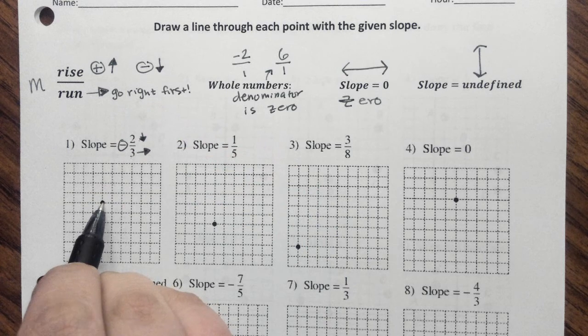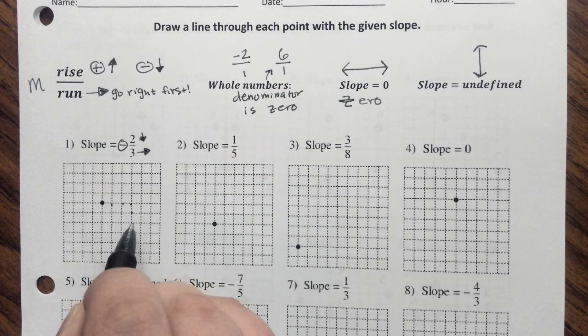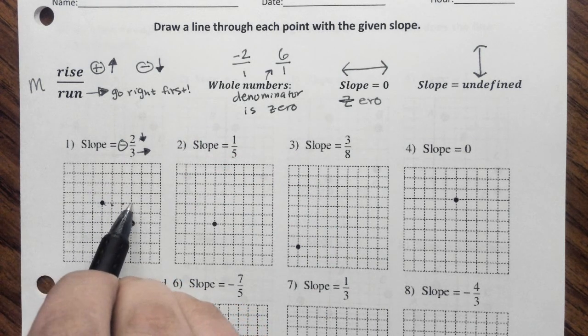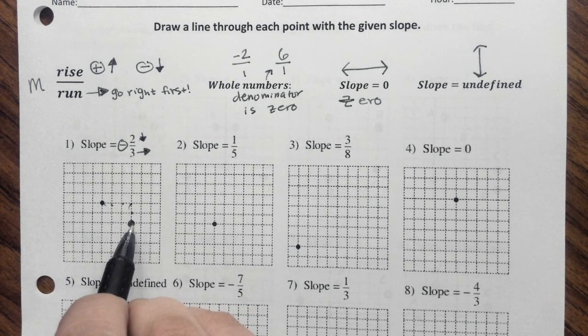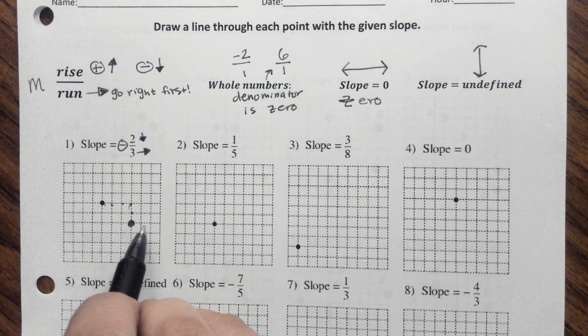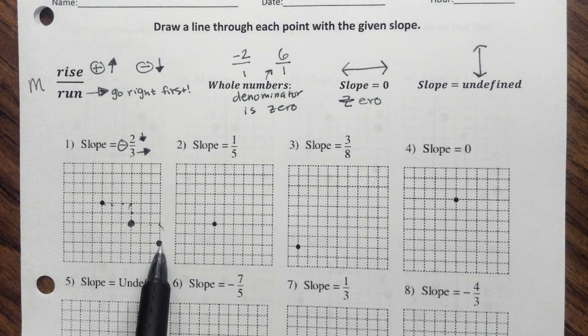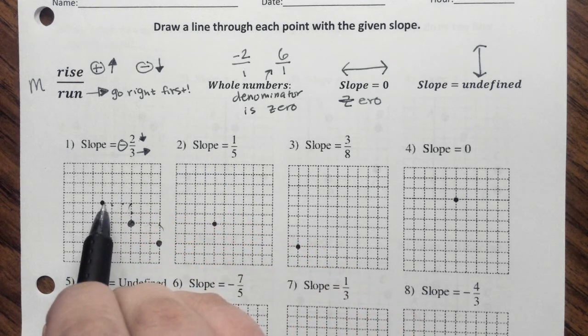So from this point, I'm going to the right 3 times and down twice. To the right 1, 2, 3, and down twice. Now I'm going to keep doing that until I run off of the graph. So to the right 3 times and down twice. Now I have no more room on the graph, so I'm going to go back to my starting point here.